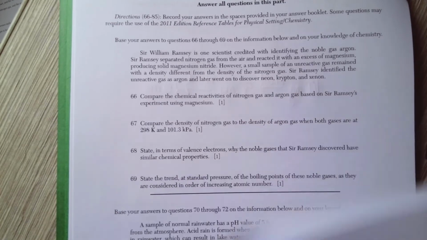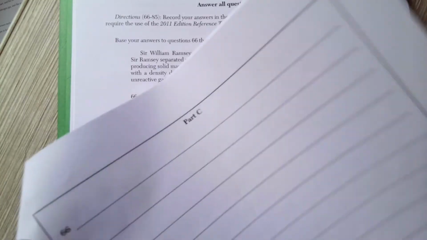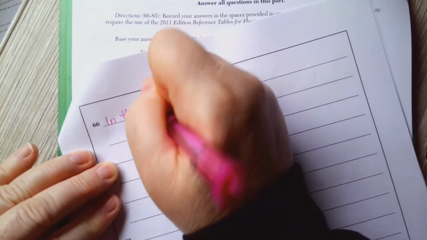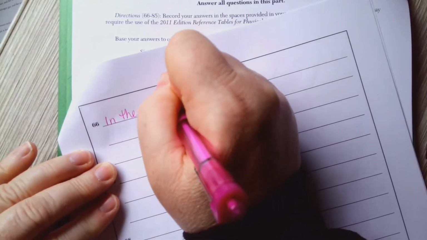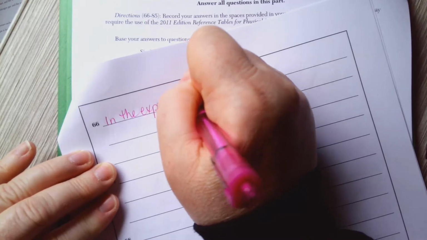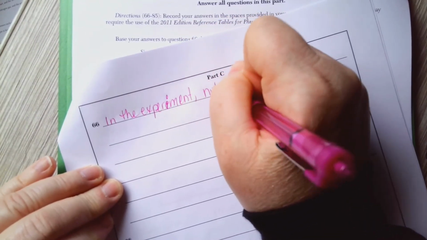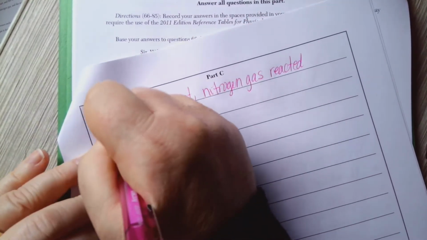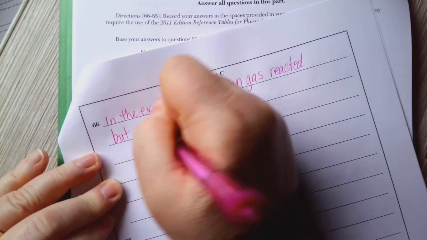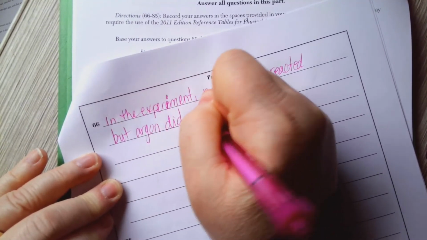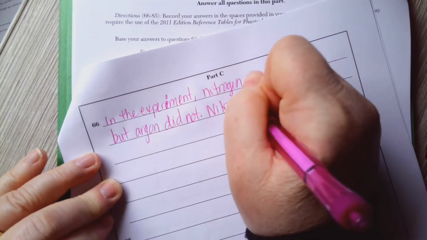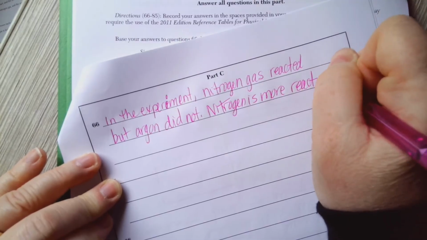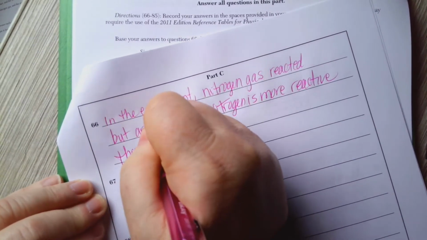So, compare the chemical reactivities of nitrogen gas and argon gas. In the experiment, nitrogen gas reacted, but argon did not. Nitrogen is more reactive than argon.